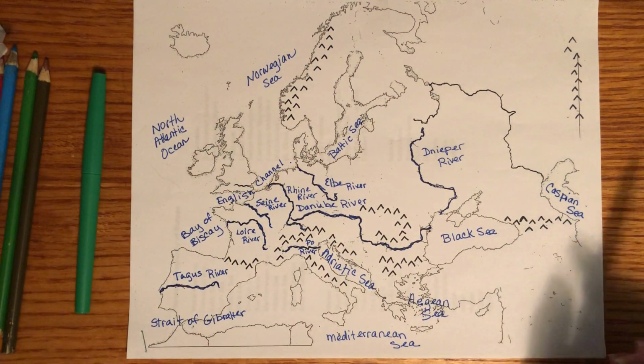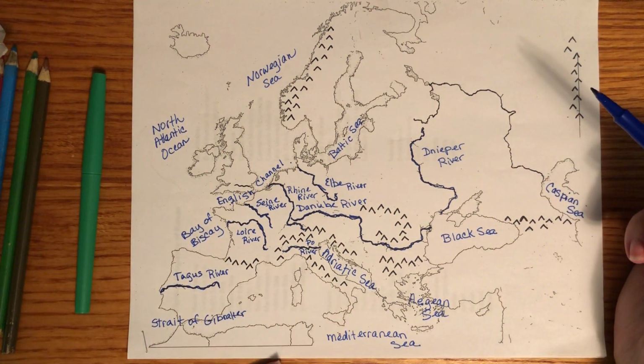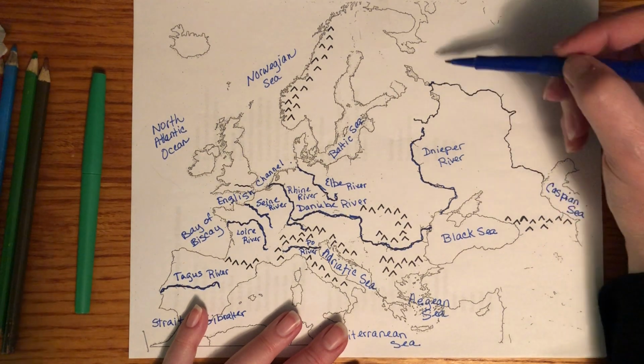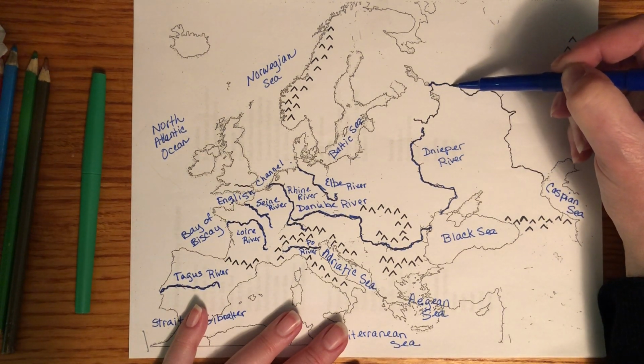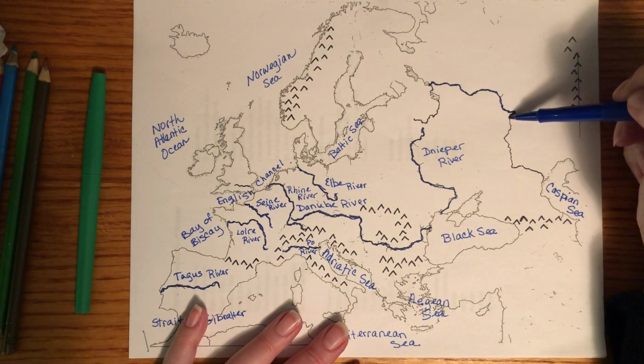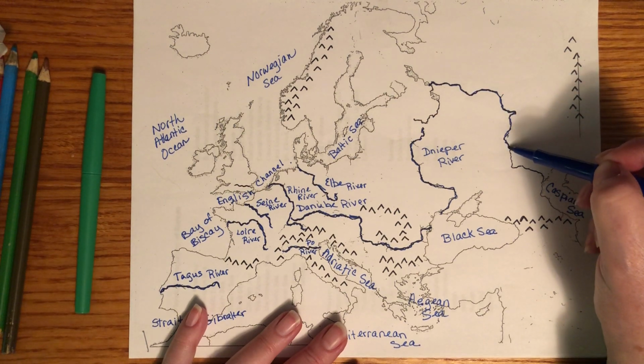Okay. And then last but not least, we have the Volga River. That is this big river here. And I'm going to go all the way along the line and follow it with us. This is the longest river in Europe.